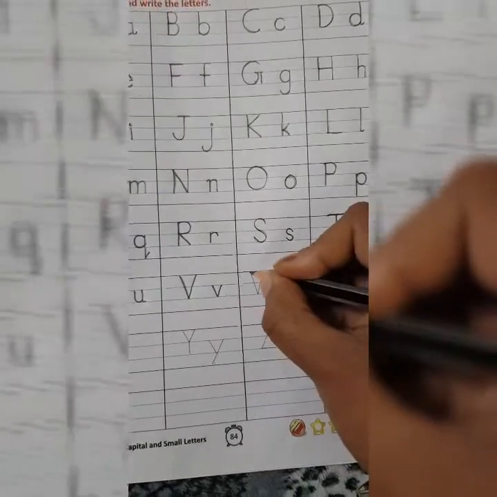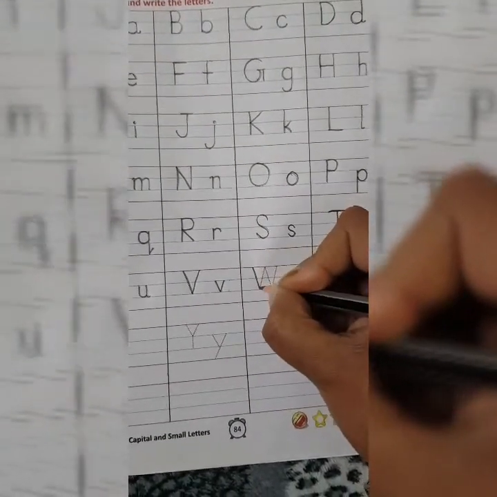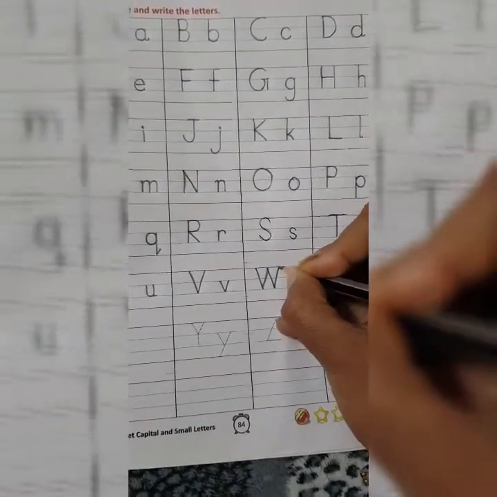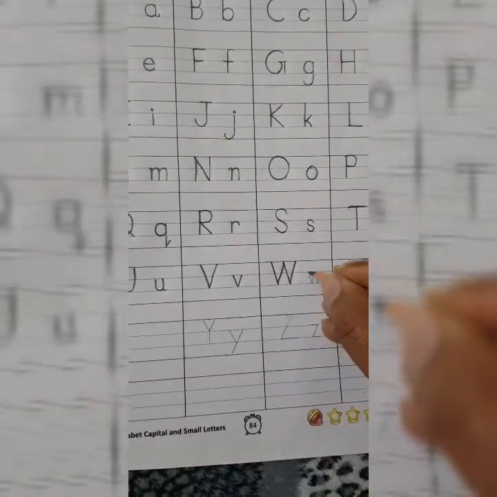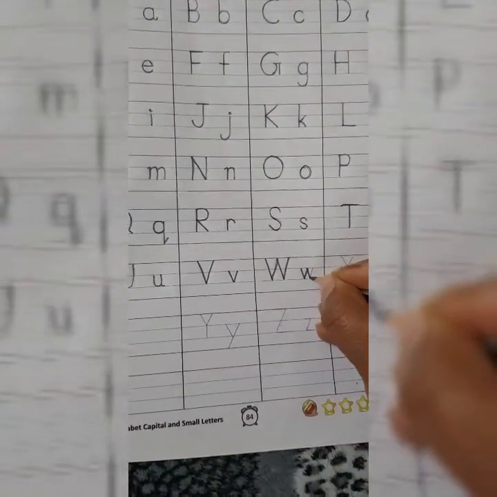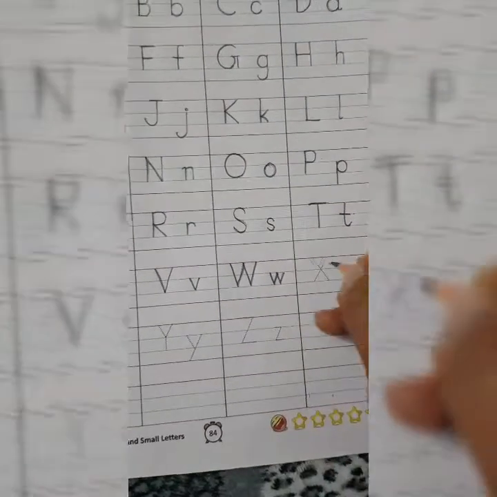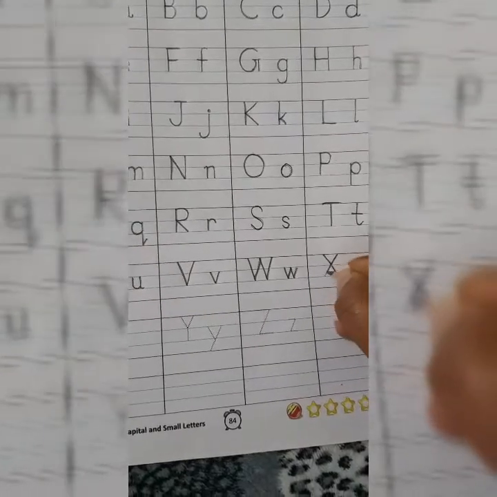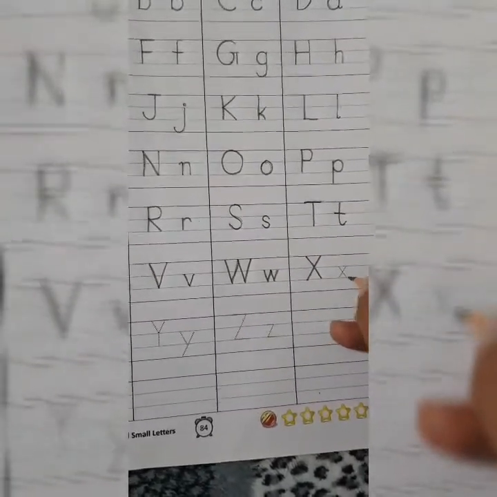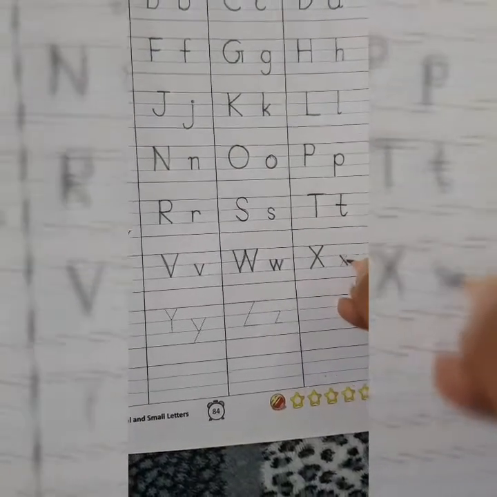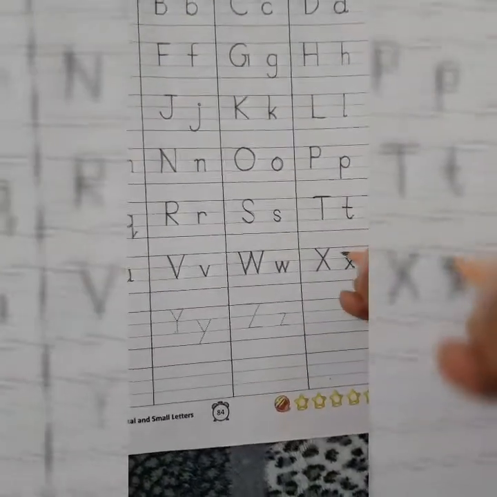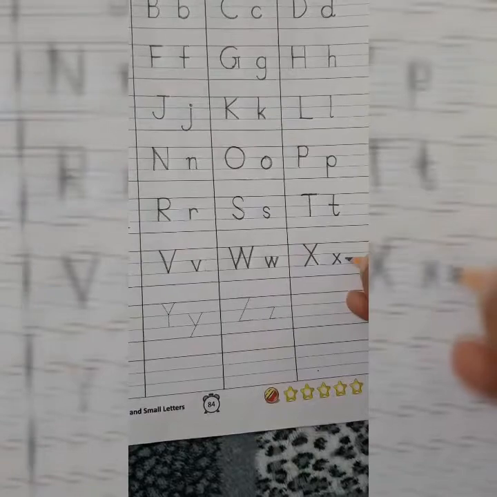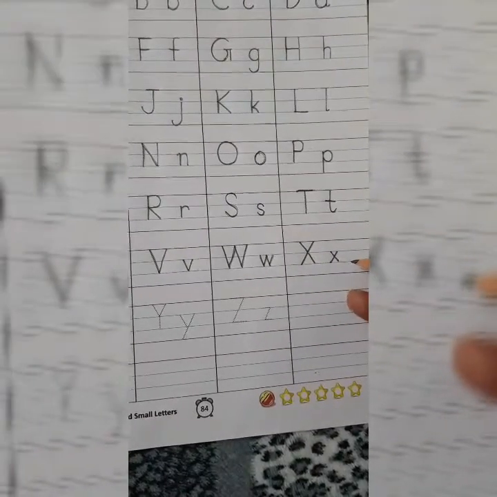W. Slanting line, one more slant, and here we will use four slanting lines to make capital and small case letter W. X. We will use a slanting line, again a slanting line, and for lowercase letter we will again use a slanting line and a slanting line. Remember, these three lines we will use for capital letter and these two middle lines we will use for small case letter X.